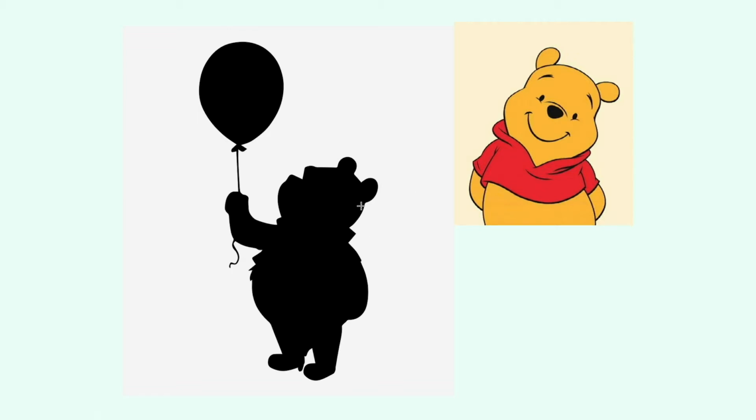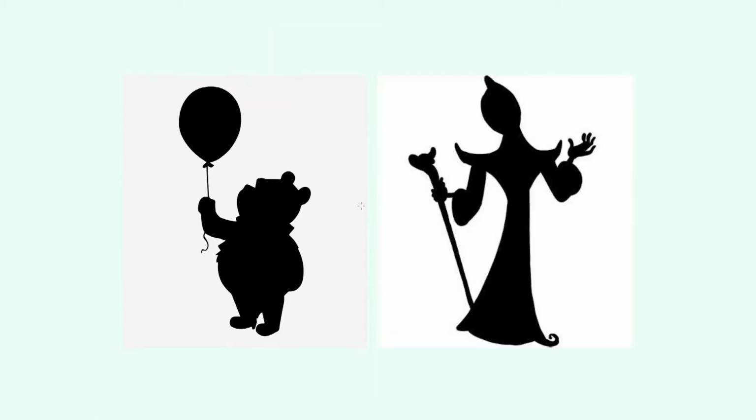a very friendly character. And now when we're looking at Winnie the Pooh versus Jafar and their silhouettes, we can start to see that not only do we know who these characters are because of their distinct silhouettes, but we know who is friendlier, who's more evil, and who's the hero and who's the villain.